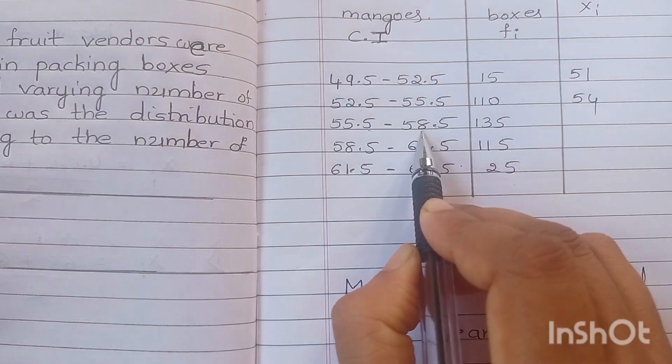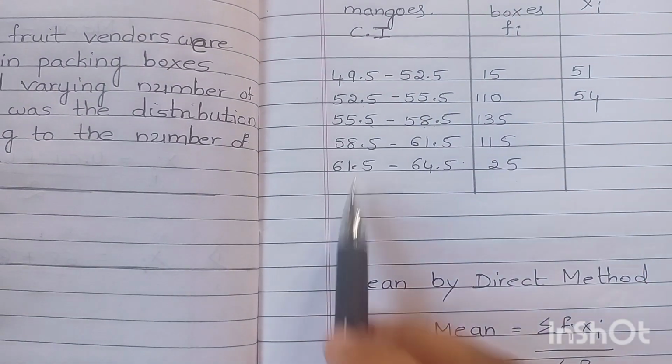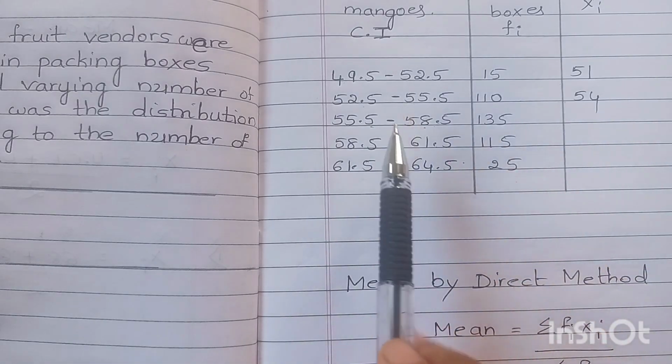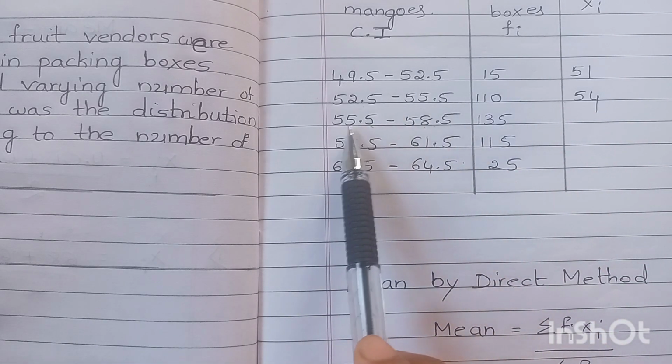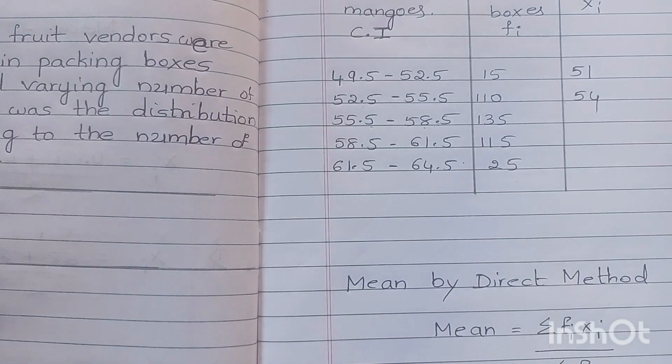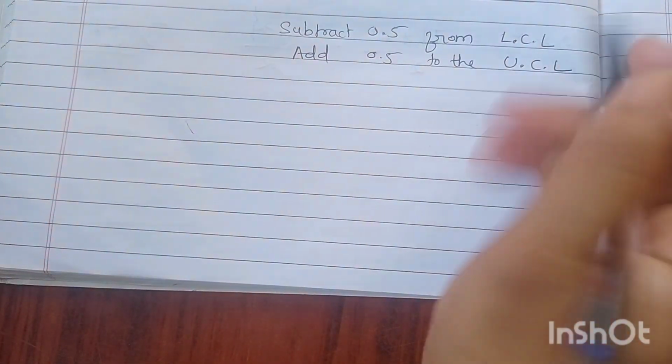55.5 to 58.5. Okay. And for all these three, I will find out and I will write directly here. See here, I am finding the xi for this class interval and this class interval. Okay. See here.